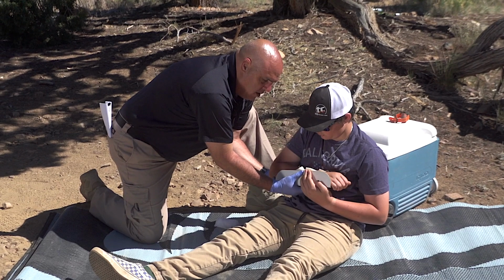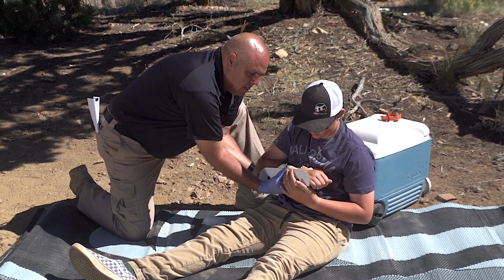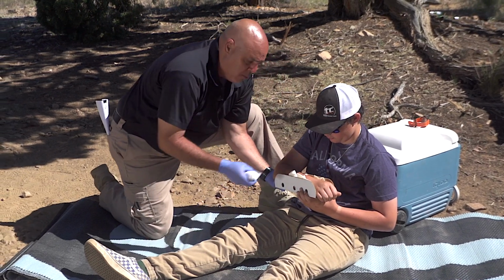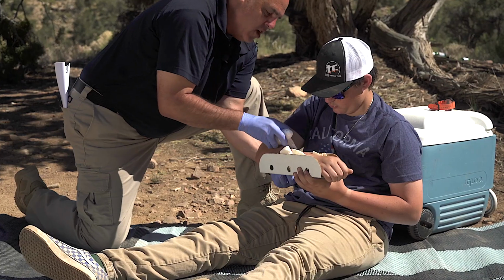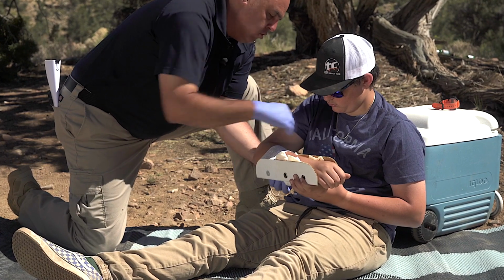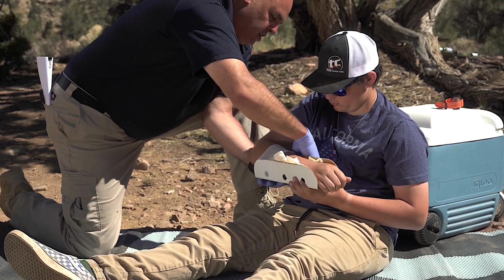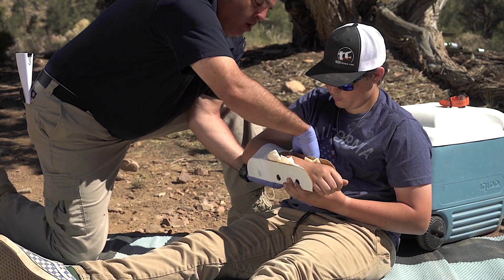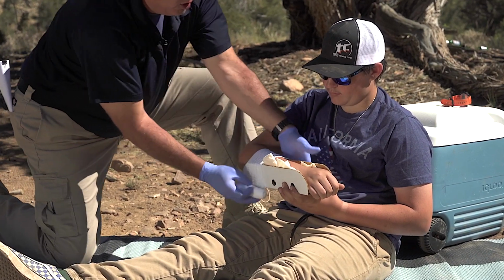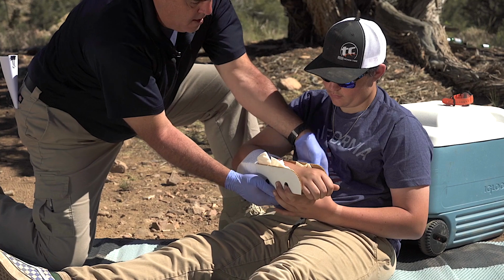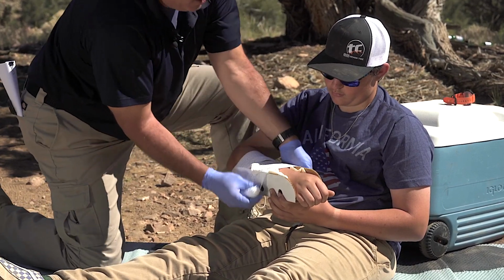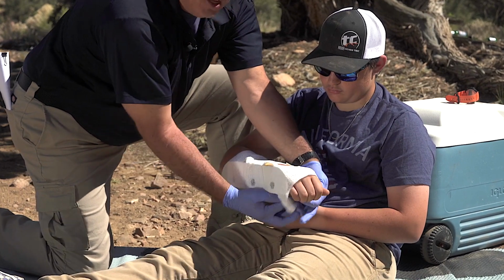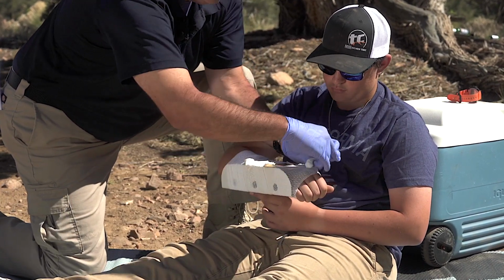Now that I've got the splint in place, hold it a little bit right there, I can apply my binding material. In this case, I'm going to use roller gauze, and I'm going to roll it in a similar manner as I did previously with bleeding control. Now I get a couple of loops going on the front, on the first end, and I come across. But what I want to be careful of here is I want to leave the injury site exposed.